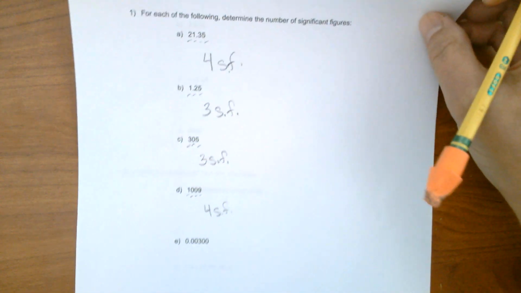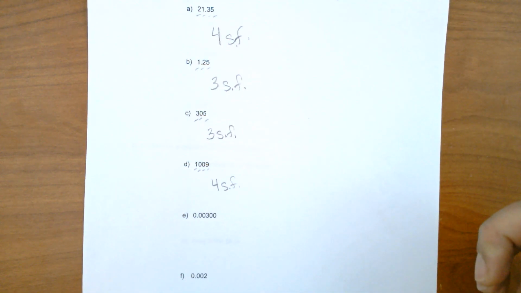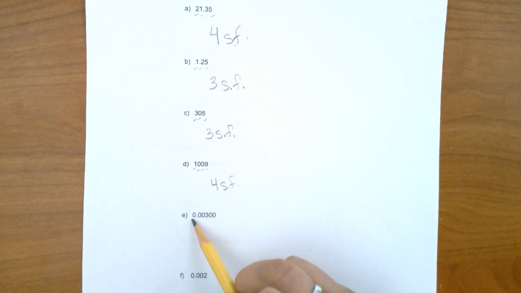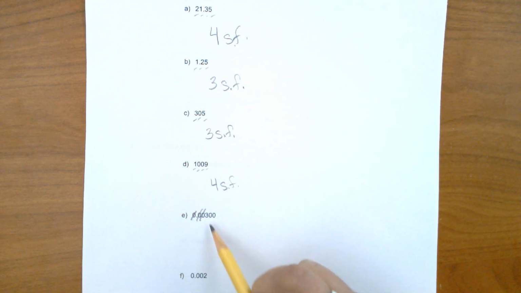Okay, what happens when we have zeros next to decimals? When we have a decimal and we have a 0 next to it, this is a placeholder. This is not significant. This is a placeholder, and this one's a placeholder. So what we have here is 300. These are not next to the decimals. They are not placeholders. They are significant.